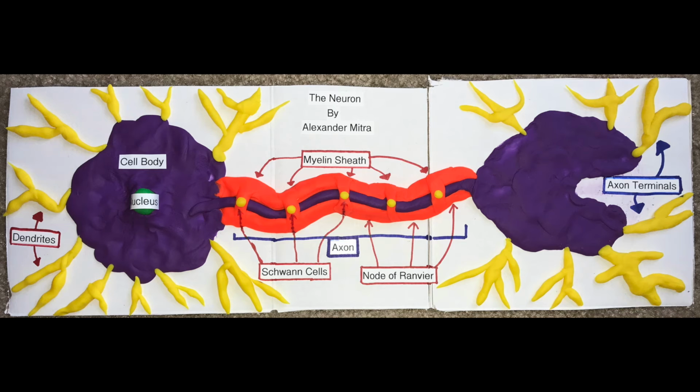The last part of the neuron that I'm going to talk about today are the axon terminals. The axon terminals contain the neurotransmitters that are clumped into vesicles beneath the surface of the axon terminals. The axon terminals, since they are located on the end of the axon, which is sending signals outward, are located on the presynaptic cell.